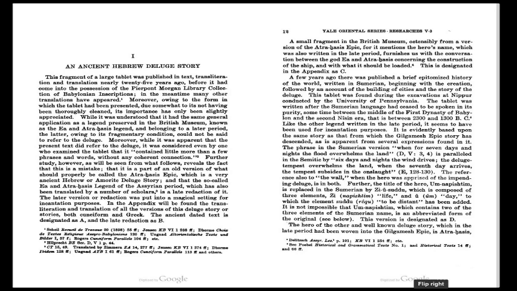A small fragment in the British Museum, ostensibly from a version of the Atrahasis epic, for it mentions the hero's name, which is also written in the late period, furnishes us with a conversation between the god Ea and Atrahasis concerning the construction of the ship, or the ark, and with what it should be loaded. This is designated in the Appendix as C.